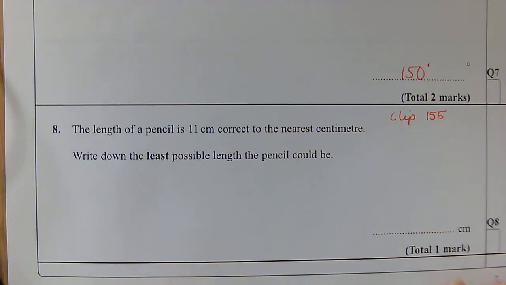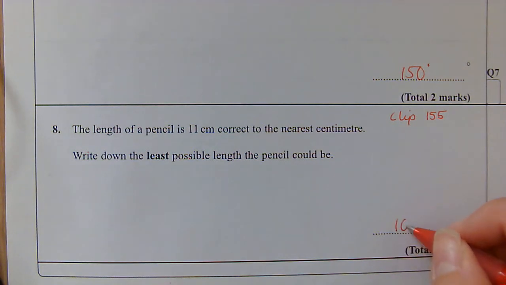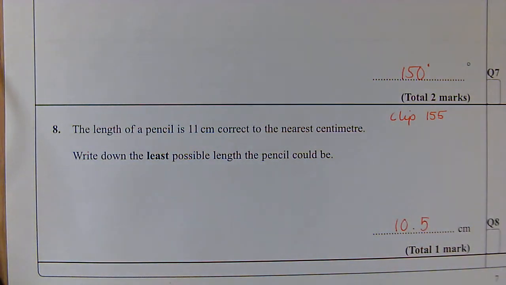Okay, question 8. The length of a pencil is 11 centimetres, correct to the nearest centimetre. Write down the least possible length the pencil could be. So here we're thinking about our rounding. The least it could be is 10.5 centimetres.